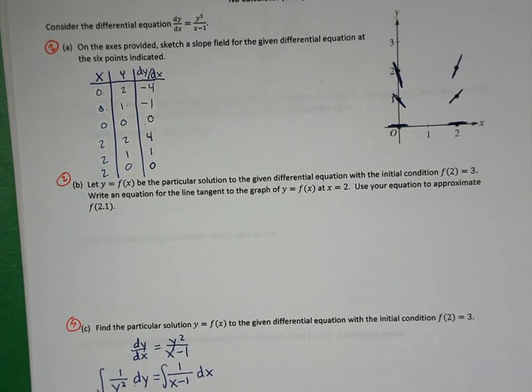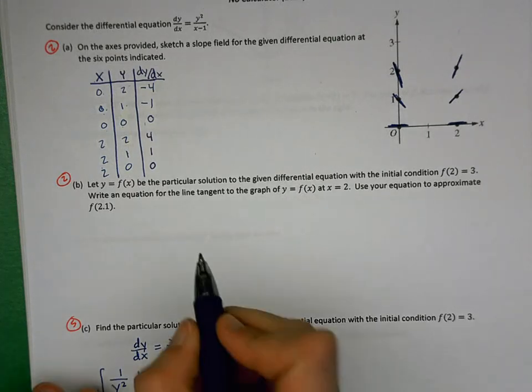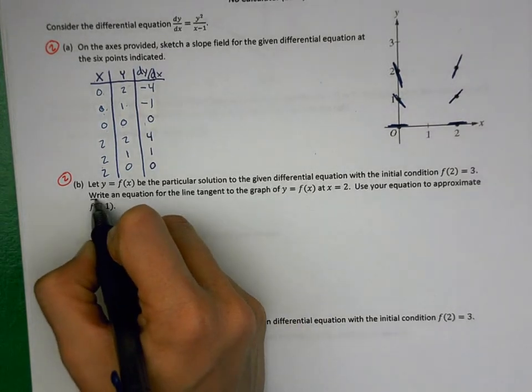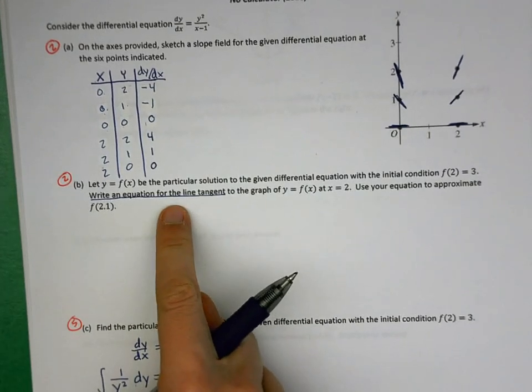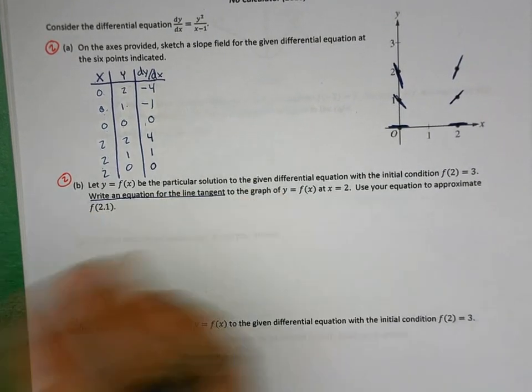You've actually seen a couple like this already. What's going to be new for this one is that last statement, to use your equation to approximate f of 2.1, but I'll show you what that means when we get there. The first thing that we need to do is write an equation for the line tangent. We've done several of these already if you've been doing your homework and actually checking your work.